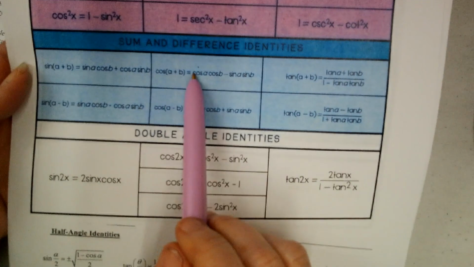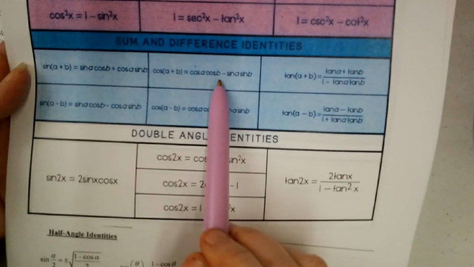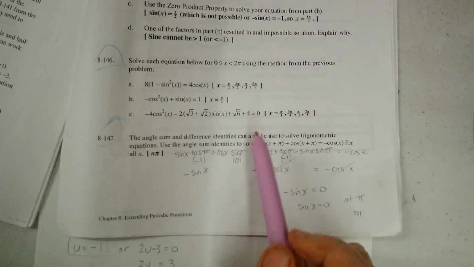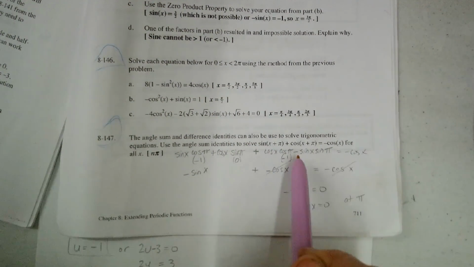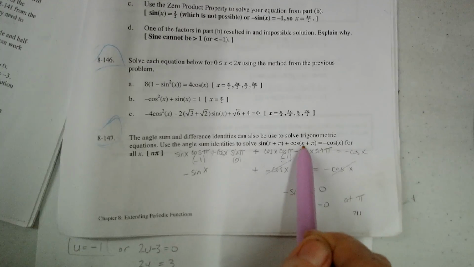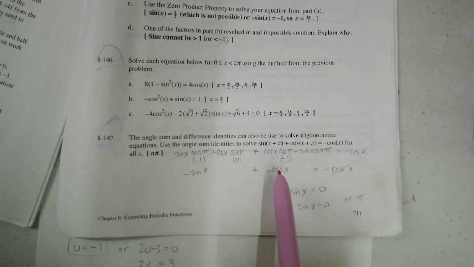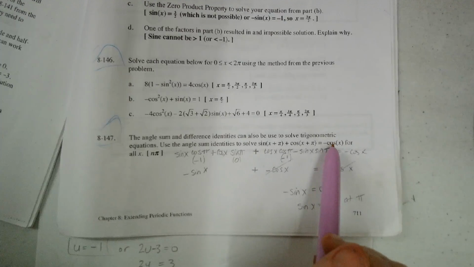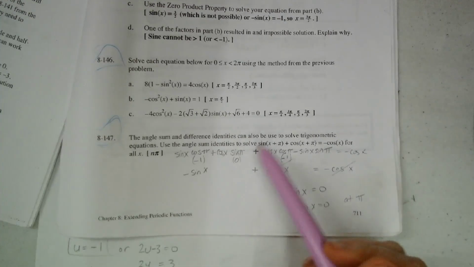Here's cosine A plus B. It goes cosine A, cosine B minus sine A, sine B. So I went cosine A, cosine B minus sine A, sine B. I'm calling x's A, and I'm calling pi B. And then I realized, I just got done looking at my unit circle for something else.